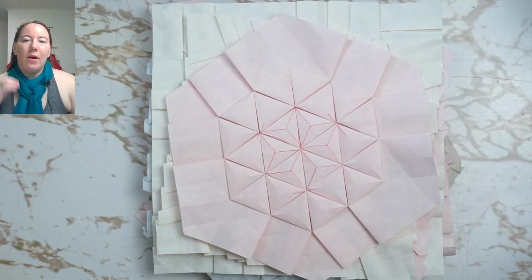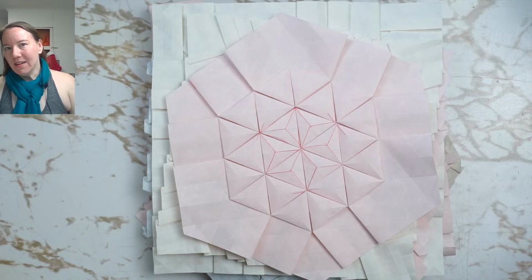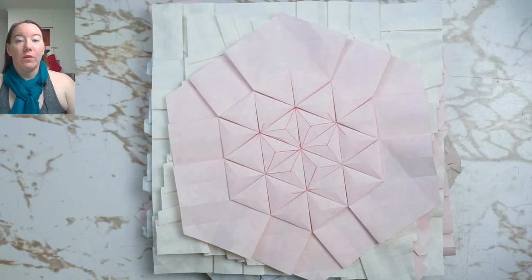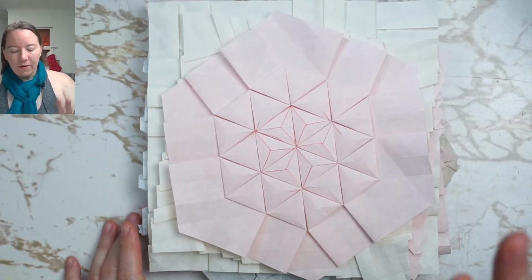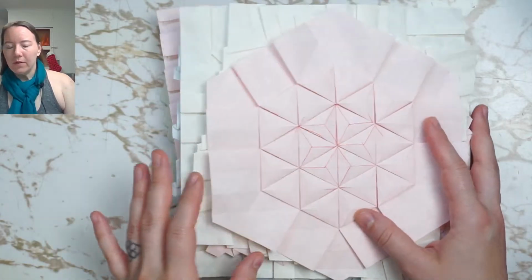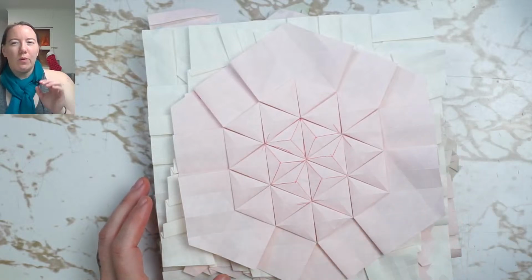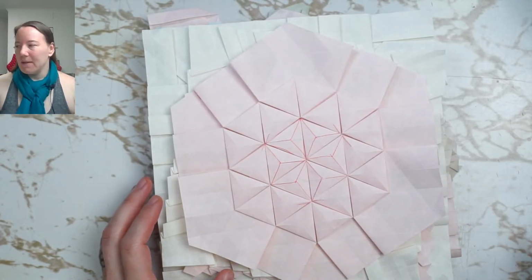Today we're talking about how to find the tiling of an origami tessellation that you want to fold, whether you're looking at photos or crease patterns. And I've got a whole bunch of examples, but first I want to go through what is a tiling.